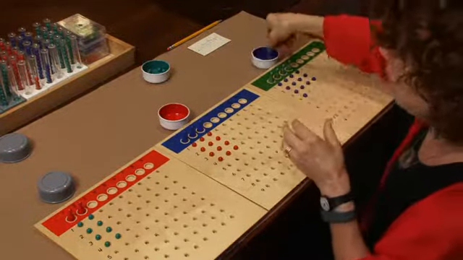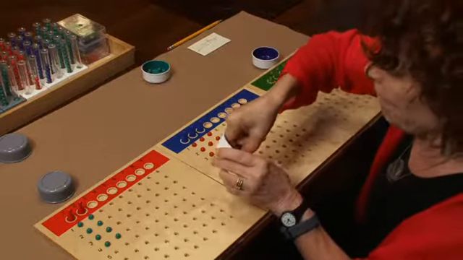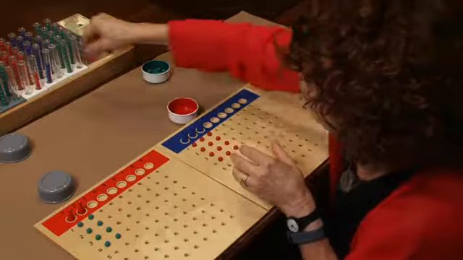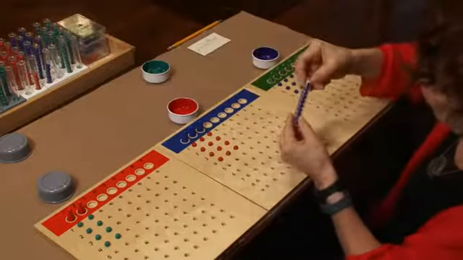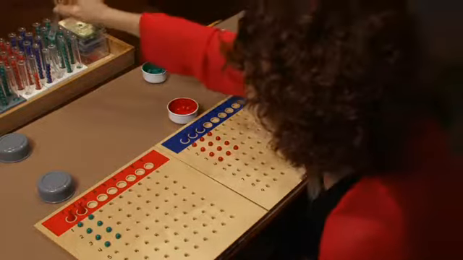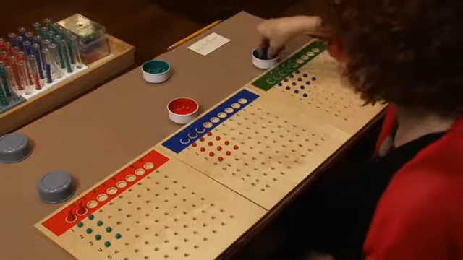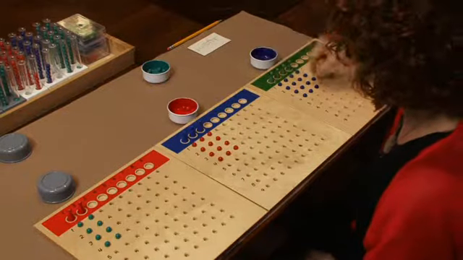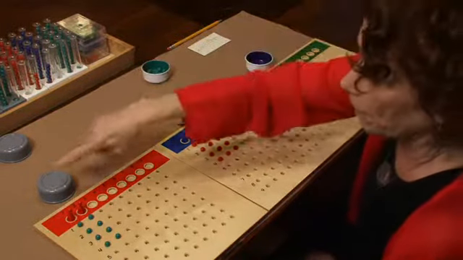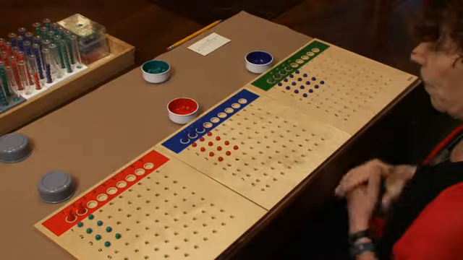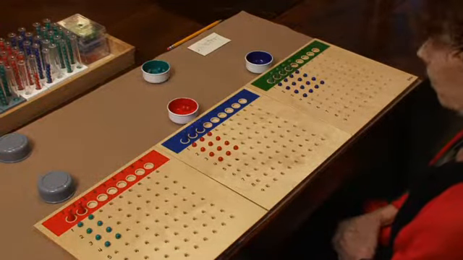I need to get some more tens by exchanging 100. And now, because I've distributed all the thousands, this is as far as I can go with this distribution.